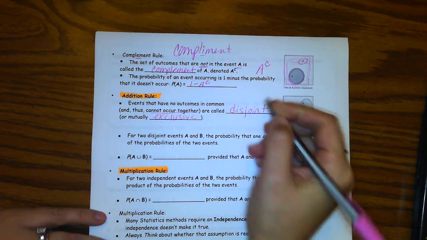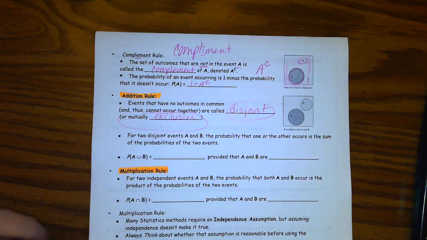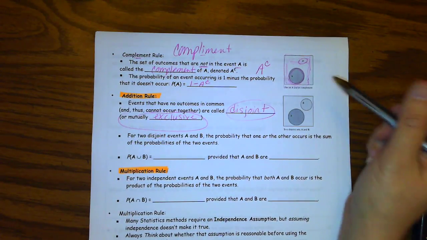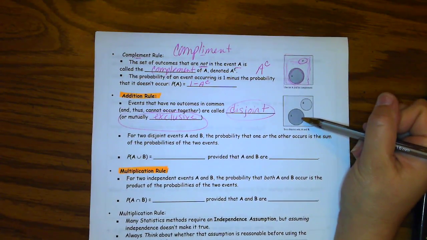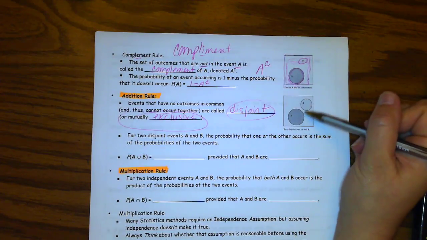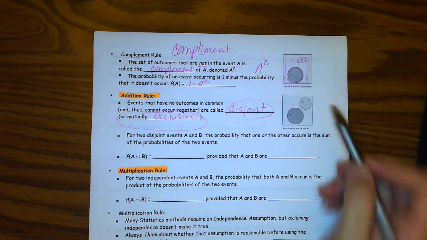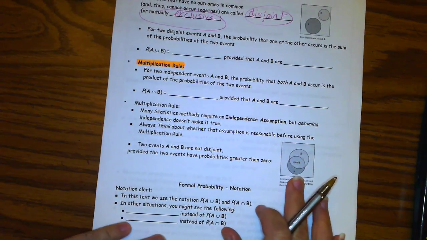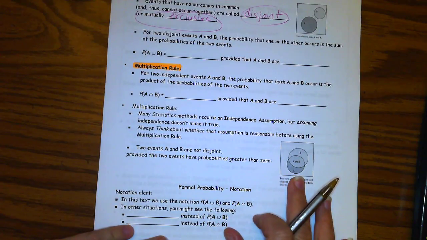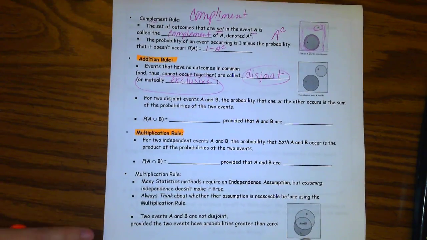These two words, mutually exclusive and disjoint, are synonyms. They mean the same thing. So if events A and B have no outcomes in common, we call that disjoint or mutually exclusive. So the circles don't overlap. You'll notice a little further down the page, you've got A and B that do overlap. These would not be disjoint.